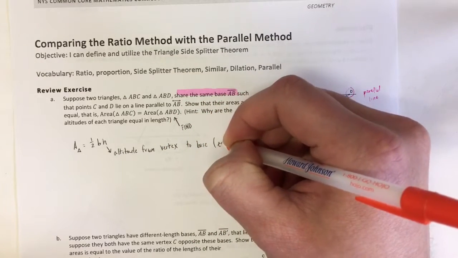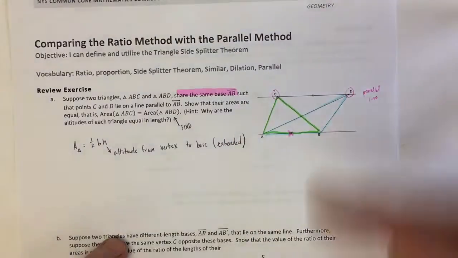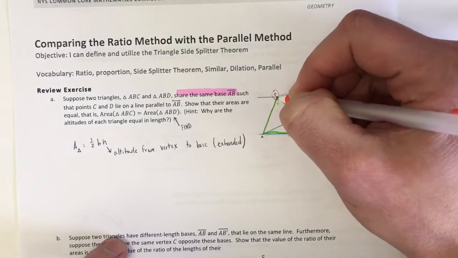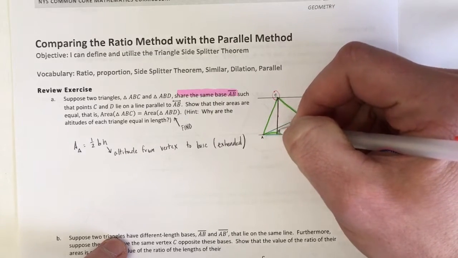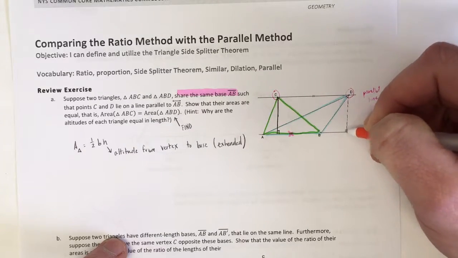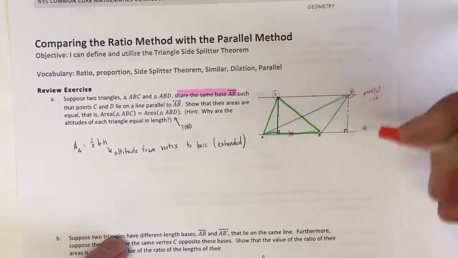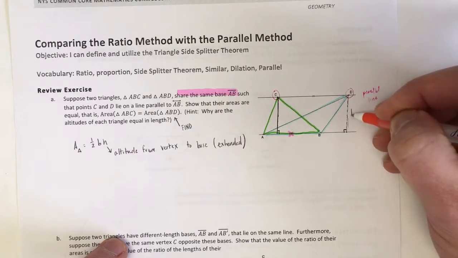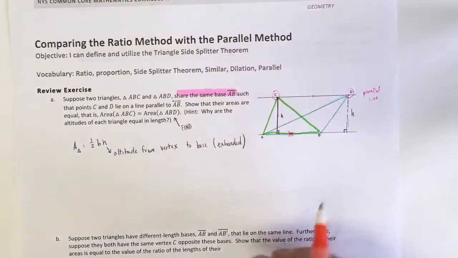And the base can be extended. Okay, and so if I'm looking at that, this is the height of my triangle ABC, and this is what I mean by extended base. Notice this doesn't actually hit the green or blue, so they extend it along that line, and so this is the height. And what we have to understand is that the heights are equal because lines are parallel.